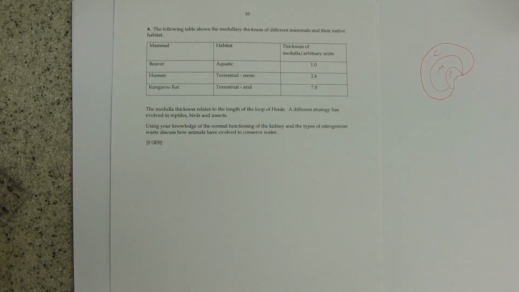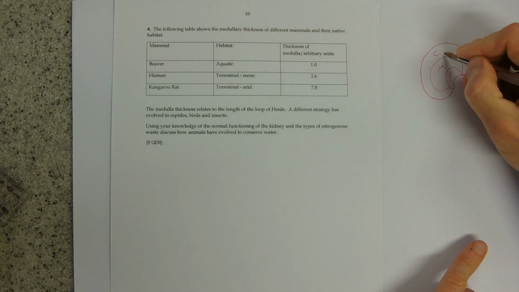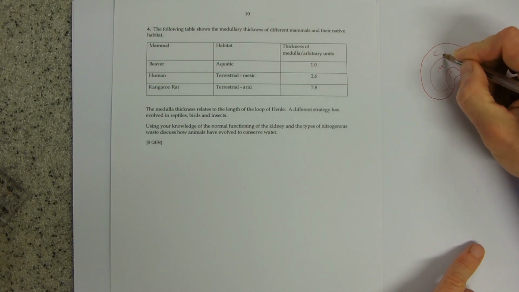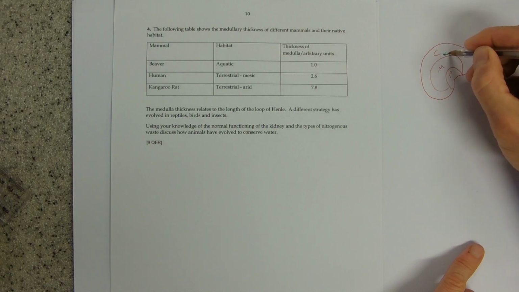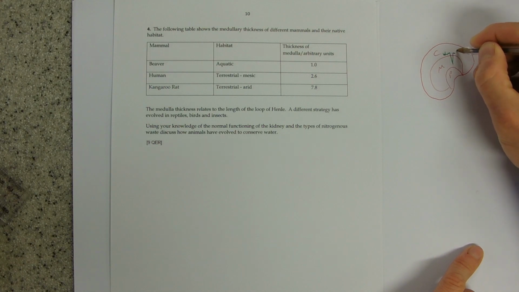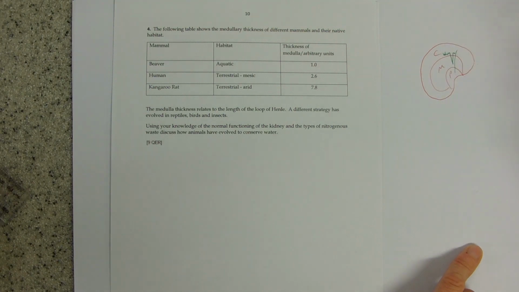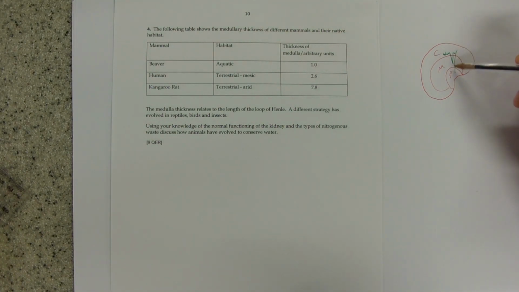If we were to draw a nephron on here, we'd have the Bowman's capsule outside, then the proximal convoluted tubule, the loop of Henle dips down to the medulla, and then we've got the collecting duct going down to the pelvis. So the medulla is the part of the kidney that the loops of Henle dip into, and it's where there's a blood supply, the vasa recta, which is going to take away anything that comes out of the nephron.